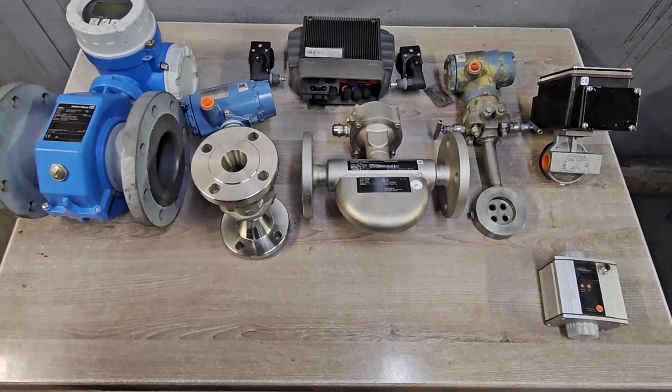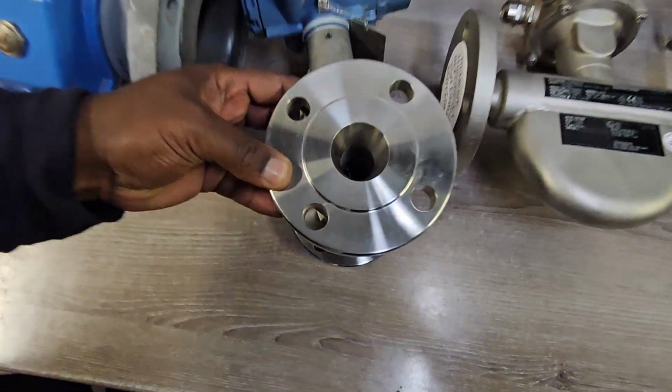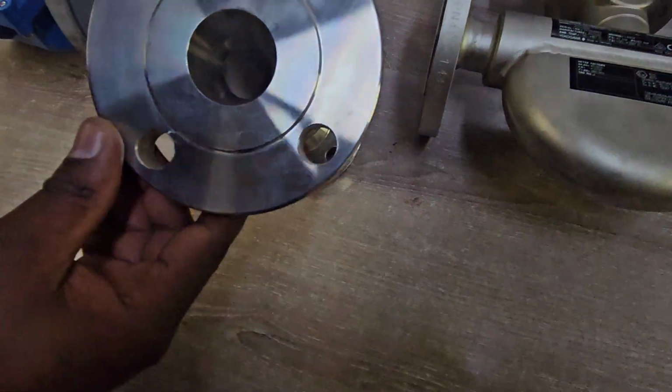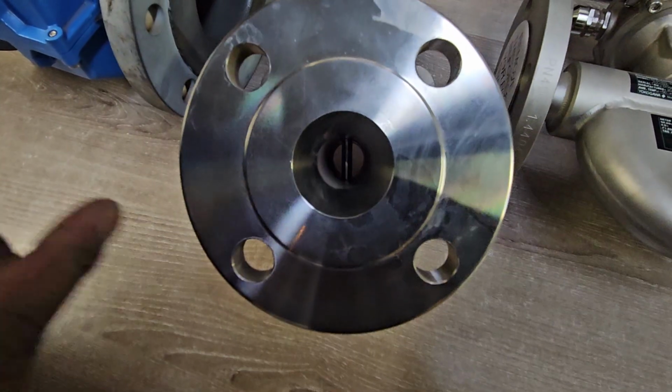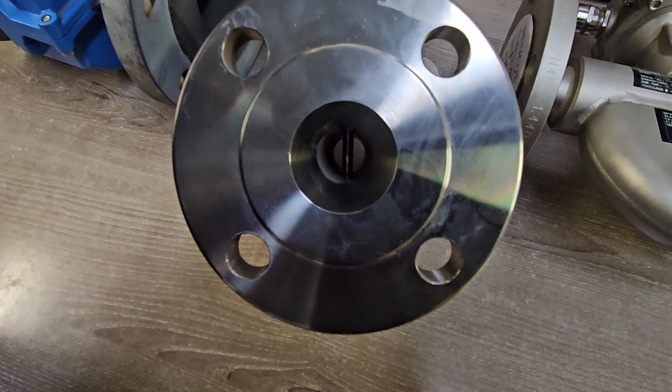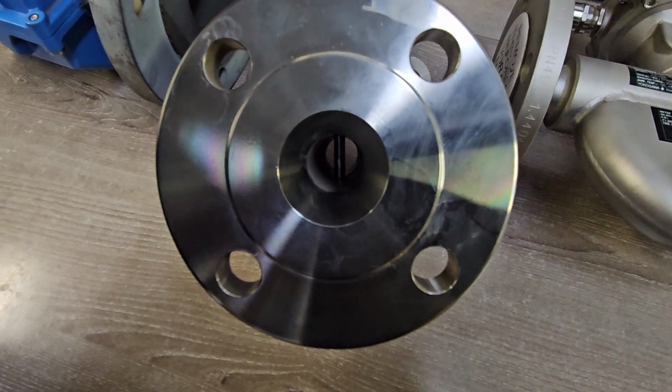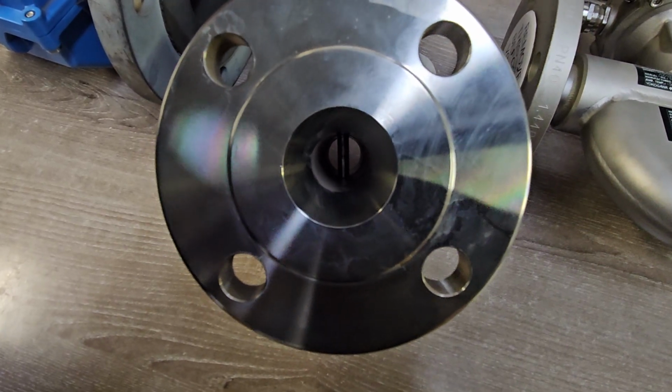We're gonna zoom in closer. So it's got a restriction inside. That restriction, and there's a plate here, there. That plate is causing a restriction in this flow. And then as the liquid flows, it gets restricted and it creates vortices.